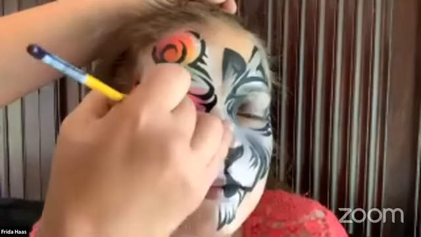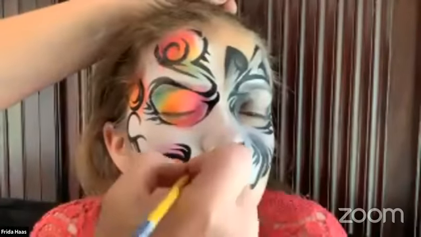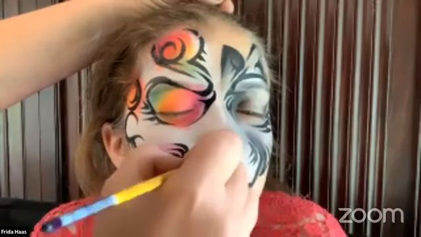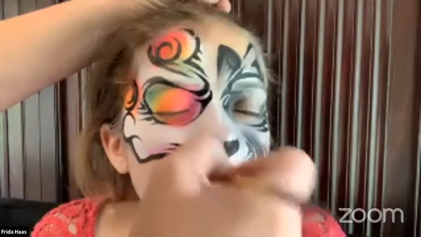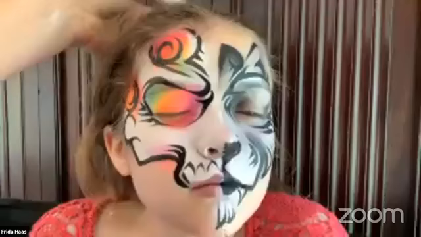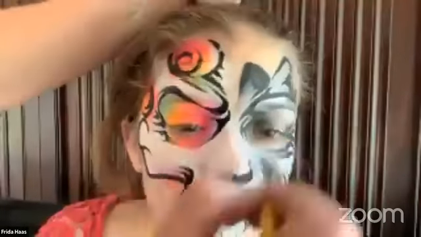Shauna loves this tribal skull. Thank you, Shauna. And then I'm just going to suggest these teeth. Probably not much more than that. And I think we need a little bit of a nose action on this, and it's going to be done too.